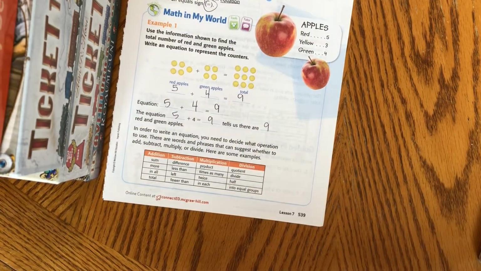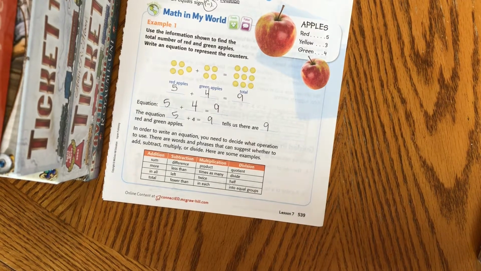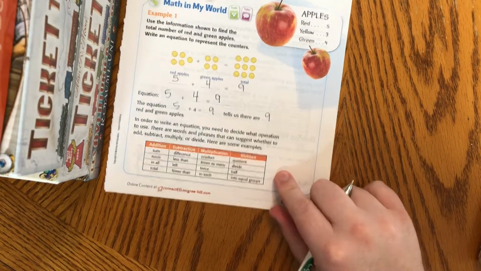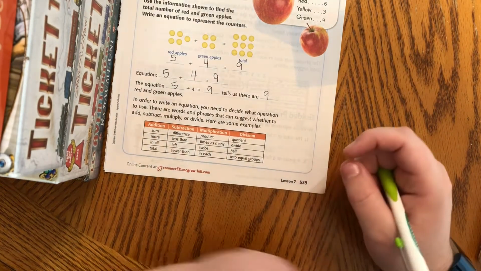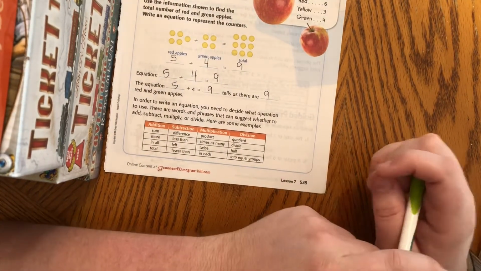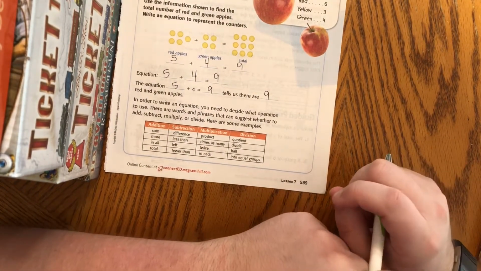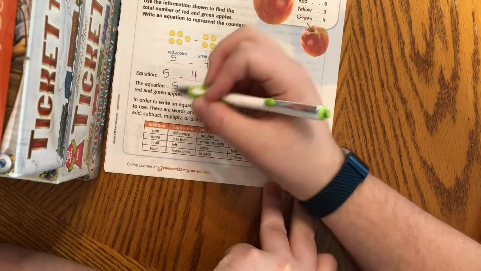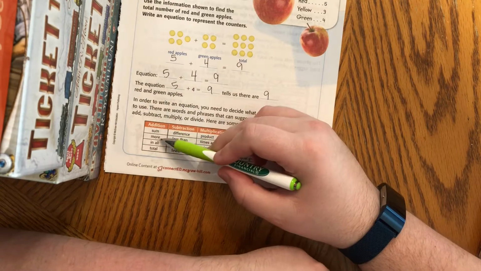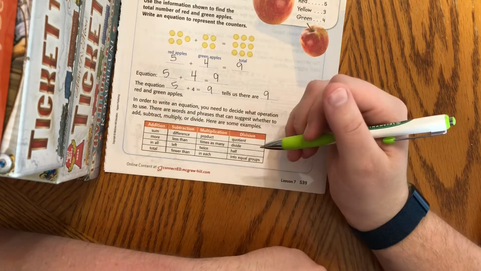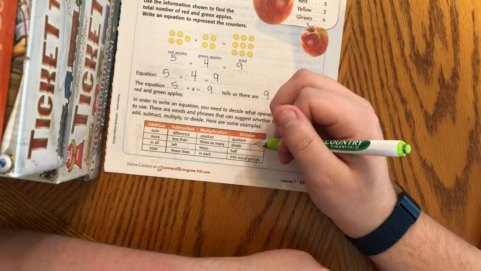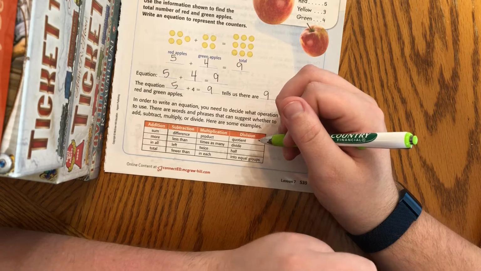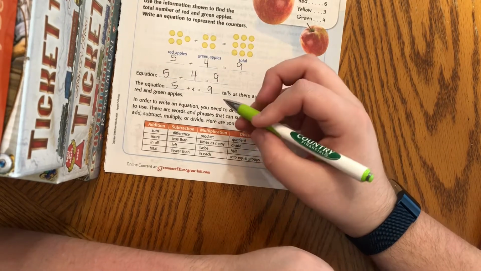In order to know what kind of operation you're going to use, there are some words and phrases below that are going to help us to know whether we're going to add, subtract, multiply, or divide. For addition, we are in this first box, and we have sum, more, in all, or total. When we hear those key words, we know that we are going to add.